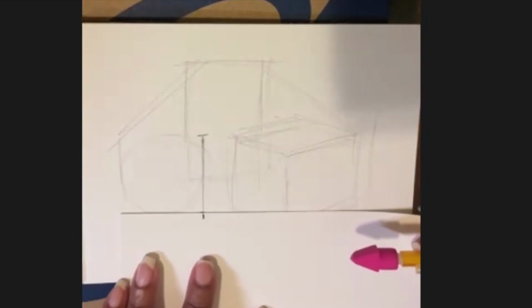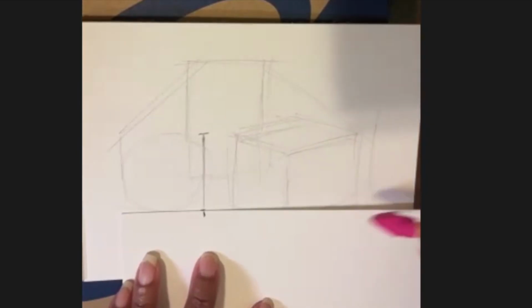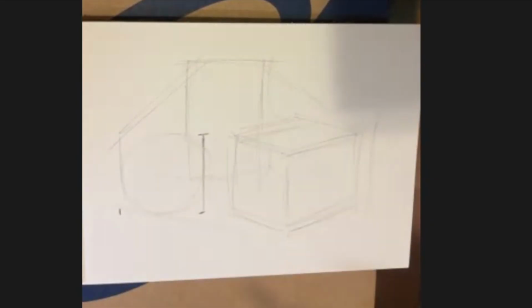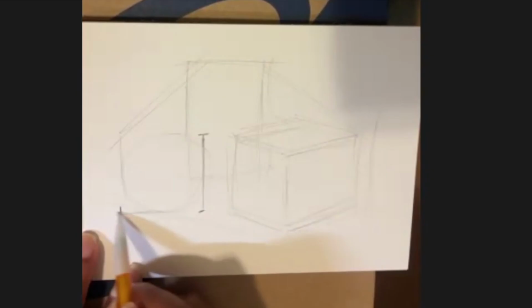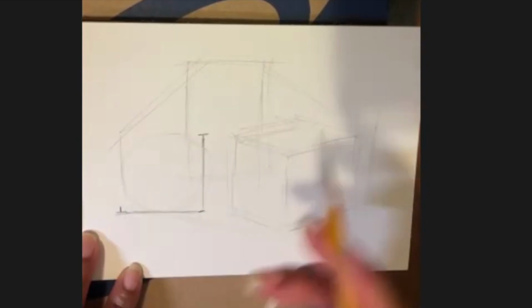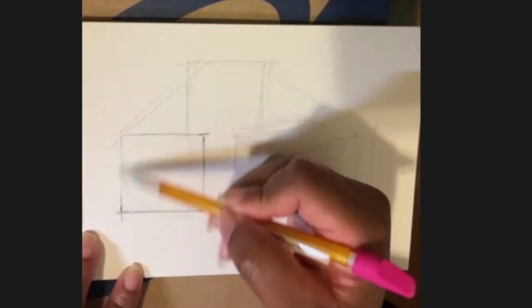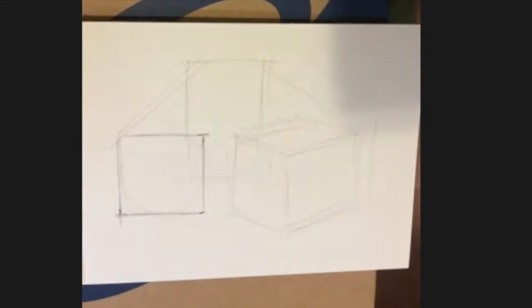I'm going to line up that mark with the height line, mark it onto my paper, and complete my square. So that's a very quick way to get the square in without having to measure. I just took a sheet of paper, took that unit, and turned it horizontal.